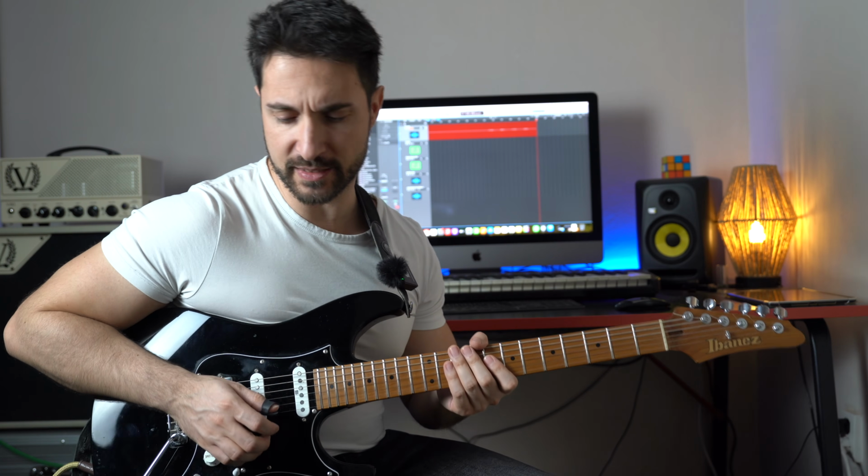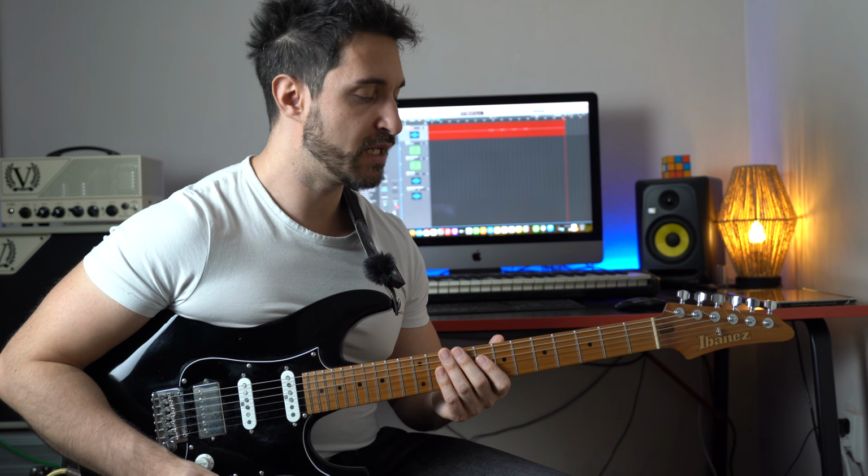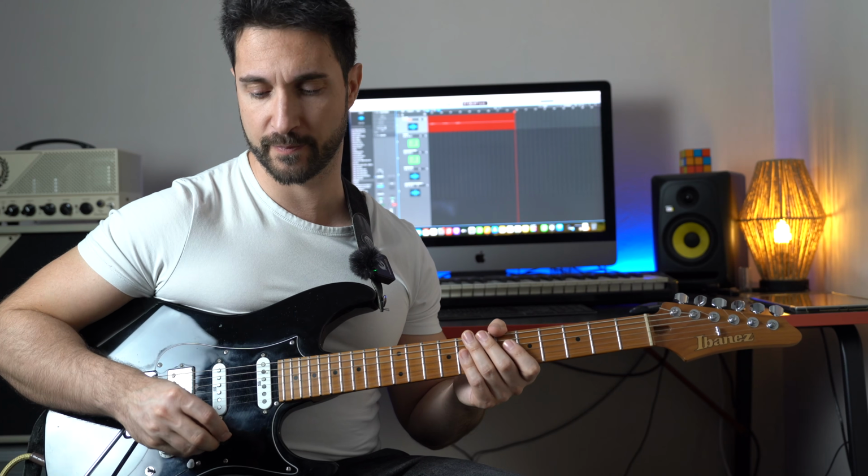So your first exercise should be to try to play the triad of each chord over the chord itself. You make a loop like I did right now with my looper here, and you try to play the triad or the arpeggios on 3 voices over each chord.